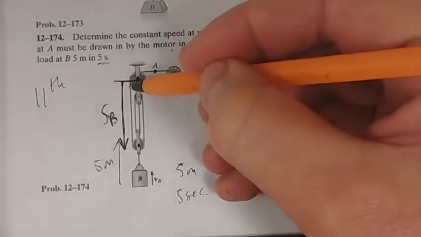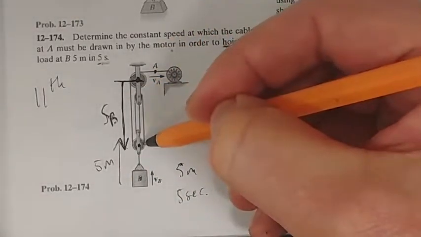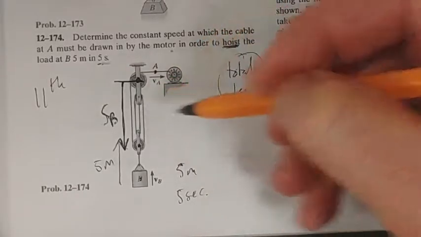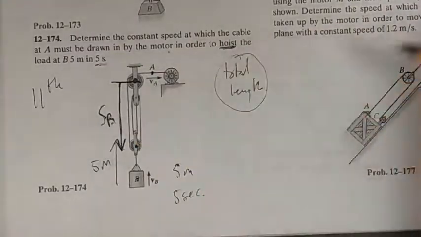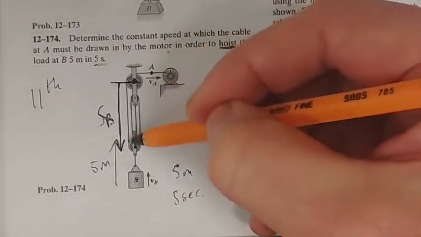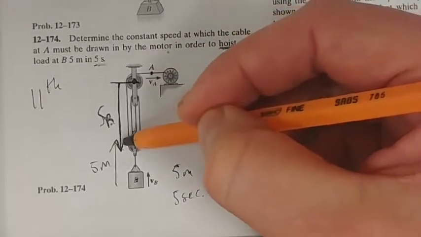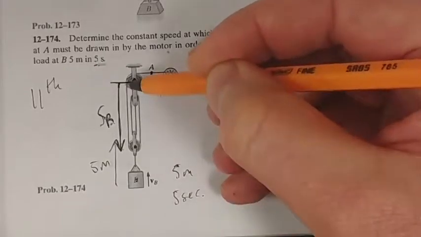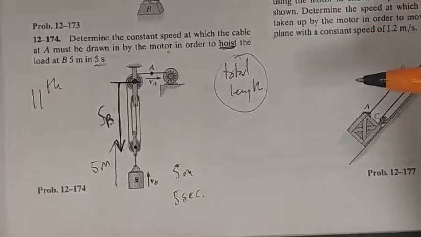Now can you see that that length, plus that length, plus that length, plus that length, are all SB? Even though that's not technically the same lengths, if SB moves down or up, the change in these lengths will be exactly the same.